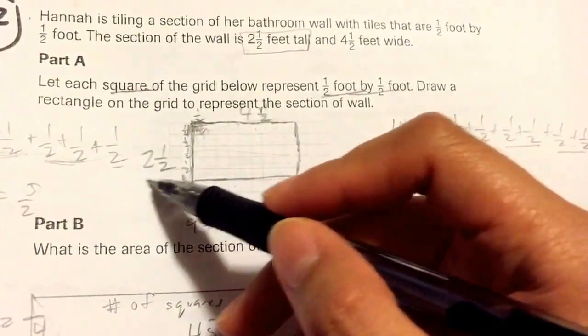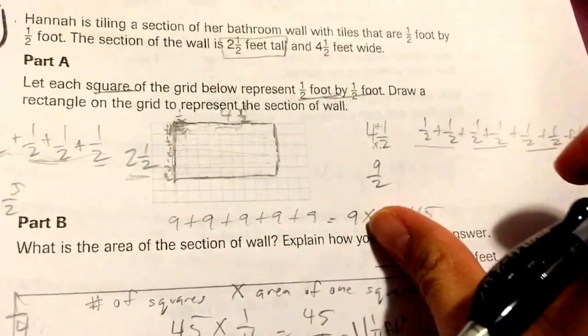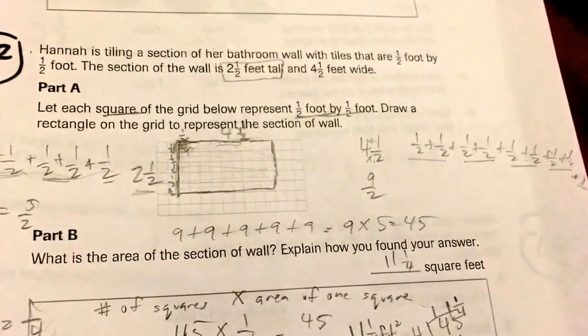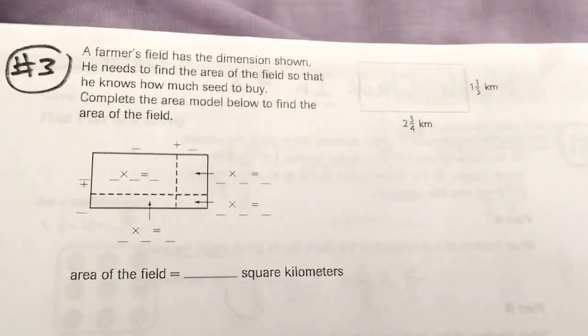2.5 total by 4.5 total give you 11 1/4. I'm going to start number 3 in a second. Go ahead and review that if you need to. Okay, now we're on number 3.